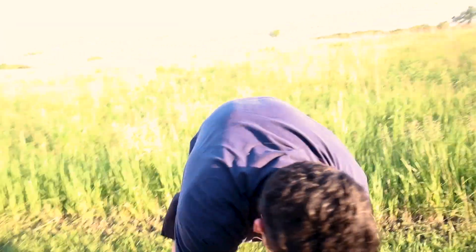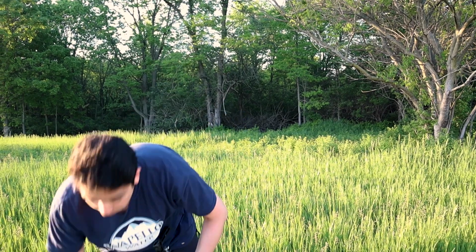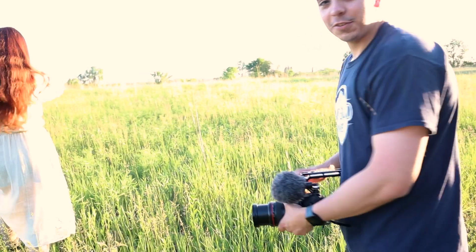I think I'm gonna go handheld. You can actually get away with it if you do minimalistic movements. If you want to have movements, I'm talking a short parallax. I learned this from my mentor.